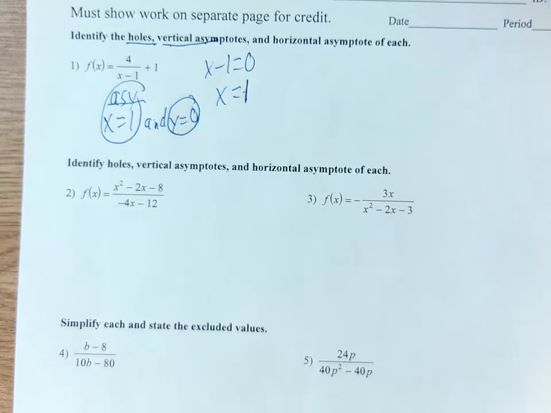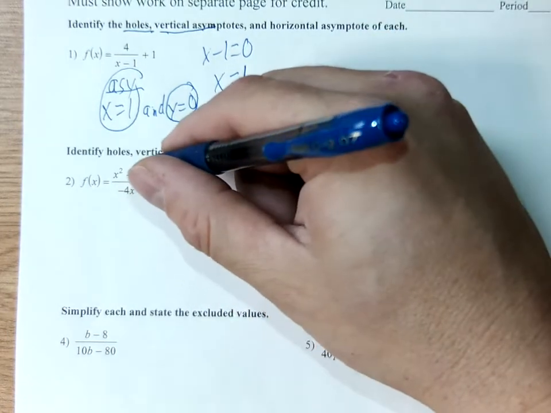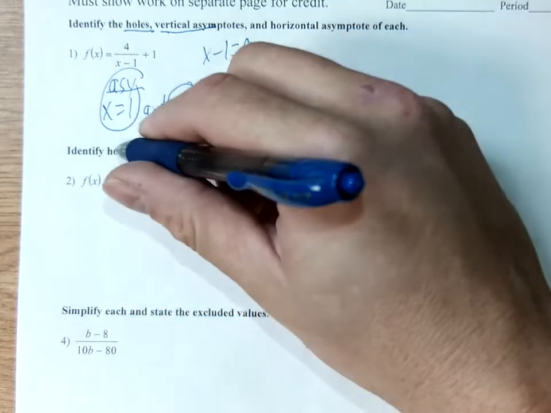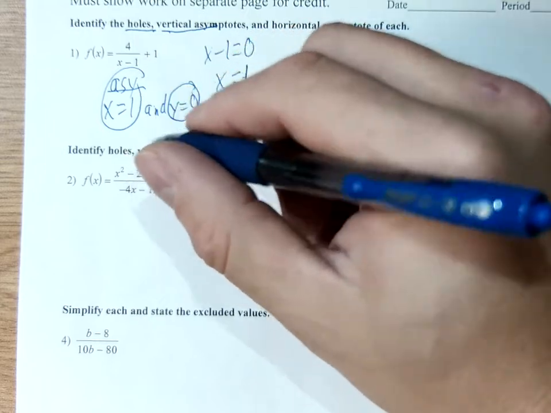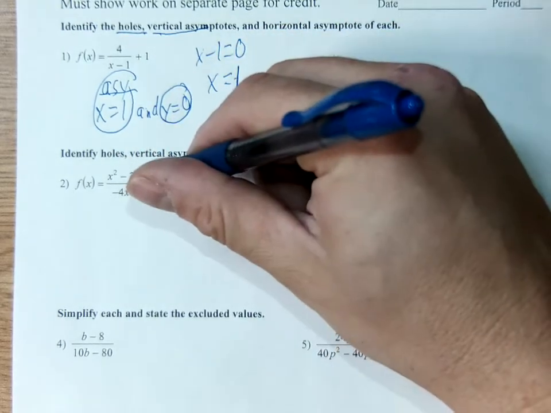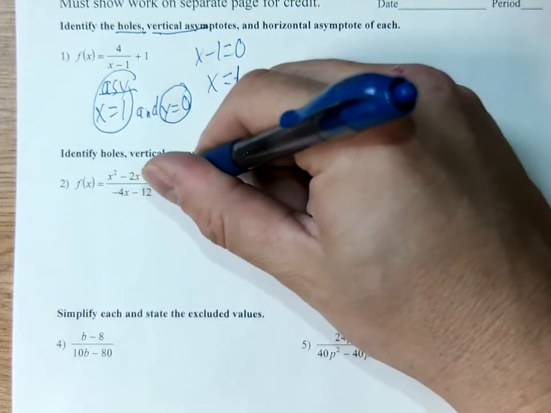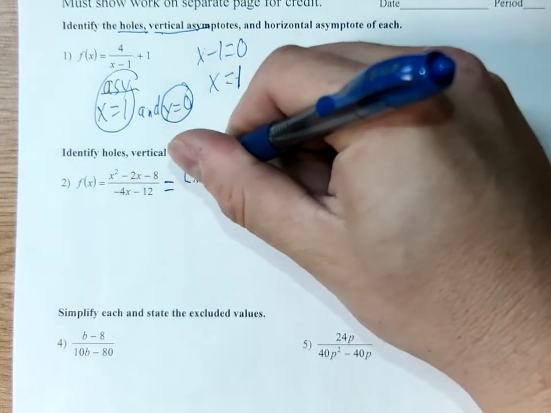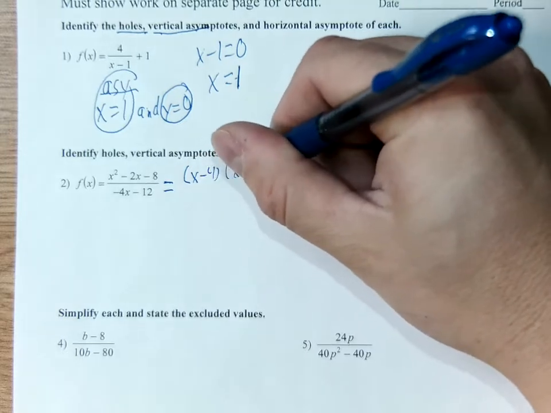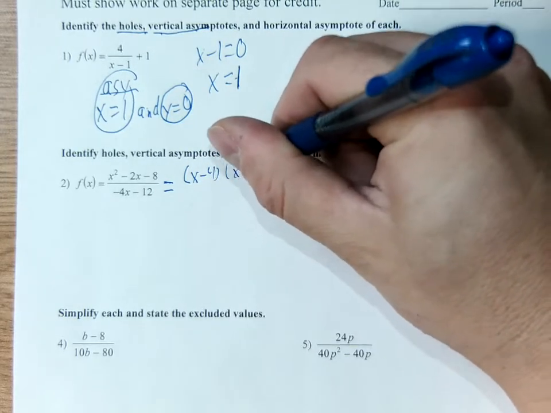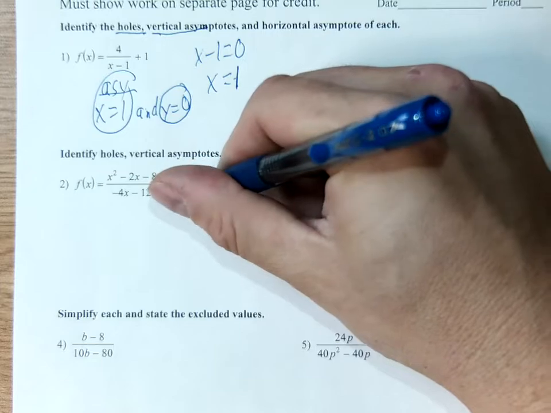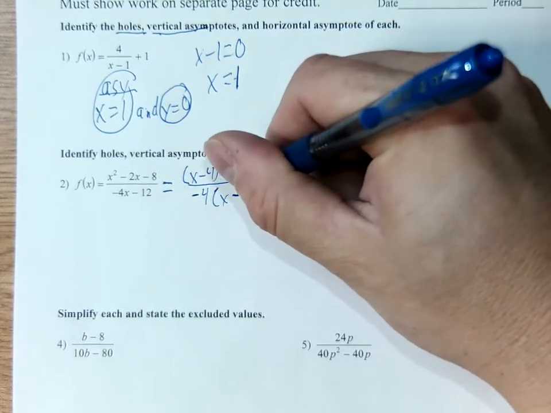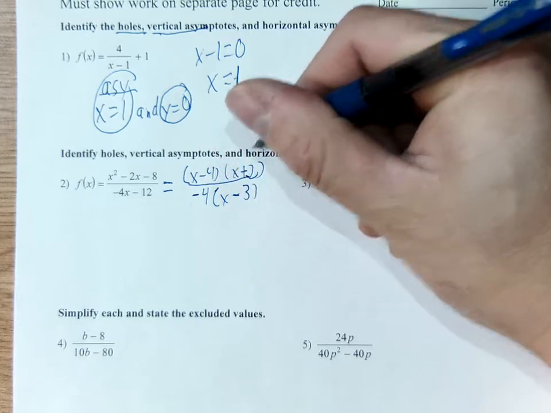Now on these, notice this one has the denominator bigger than the top, so there's no horizontal asymptote here. So we're looking for holes and vertical asymptotes. So I'm going to factor the numerator because it's a quadratic. Always factor if it's a quadratic, or if it can be factored. So that numerator factors into x minus 4 times x plus 2. The denominator, you can pull a negative 4 out from that. Negative 4 times x minus 3.